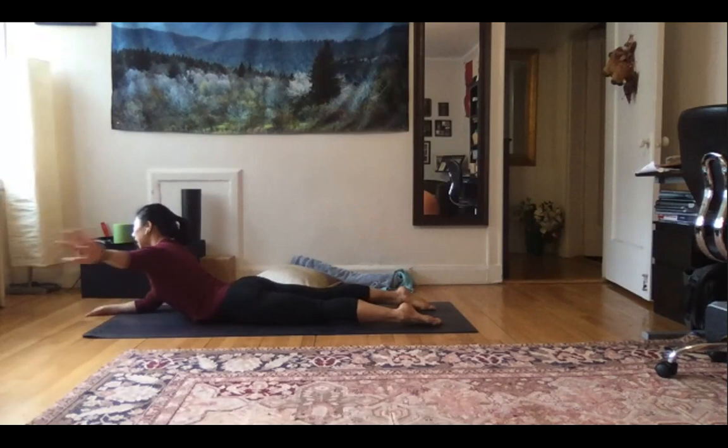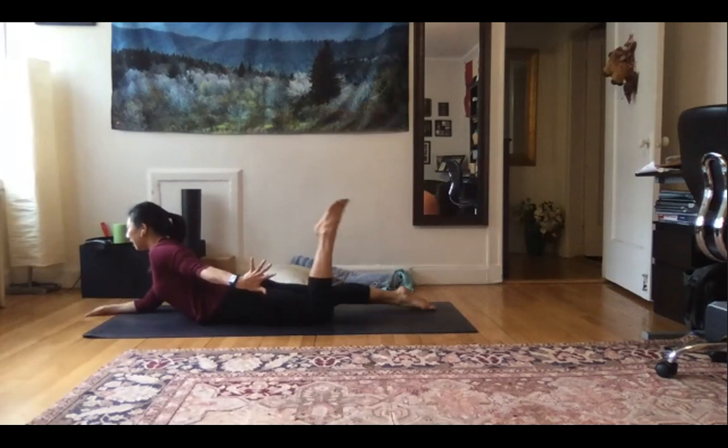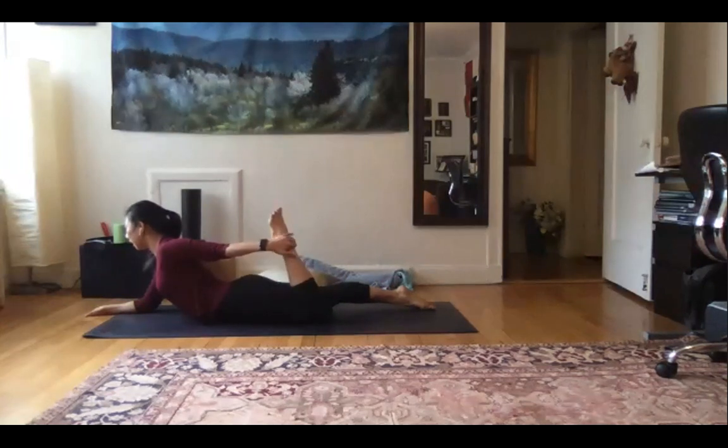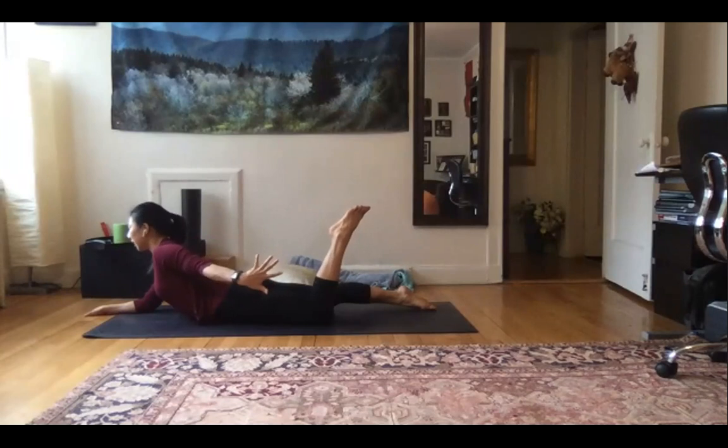So we take that left hand, bring it back. Palm faces towards the midline. We bend that left knee. Hand can come around the ankle. Now, if it doesn't quite reach and you're still here, that's okay. That's where you are today. You're building strength in your upper body and your shoulder.